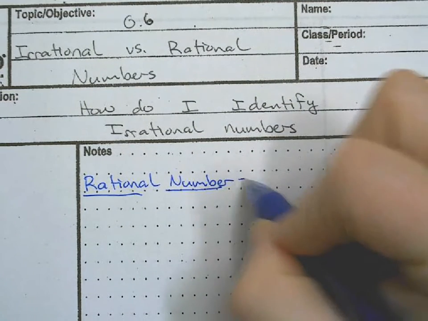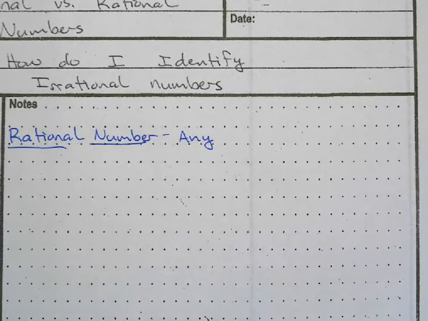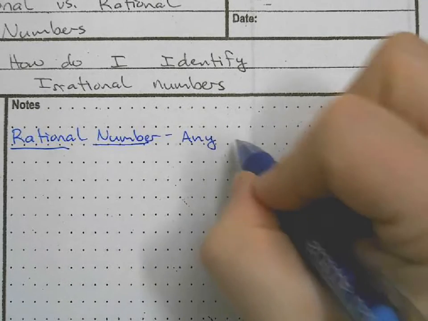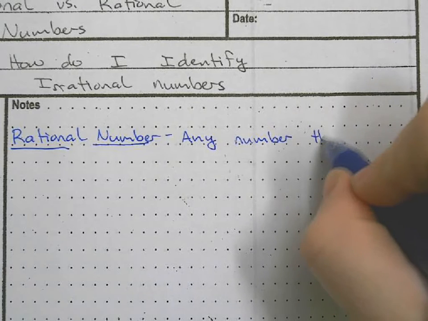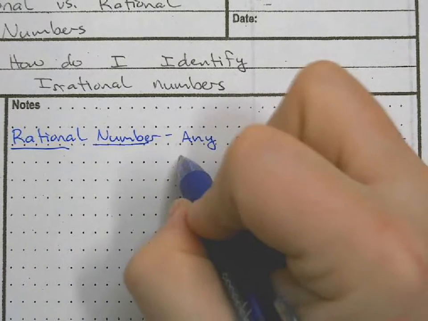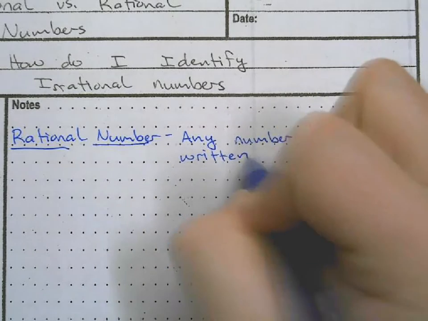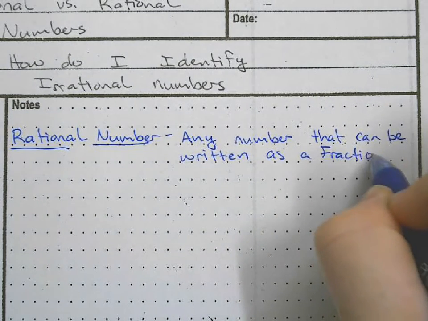And a rational number is any number that can be written as a fraction.